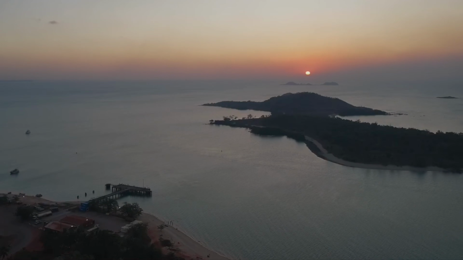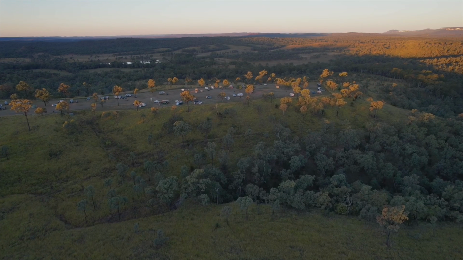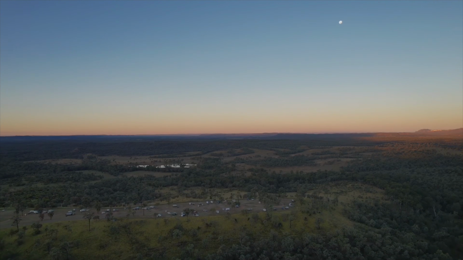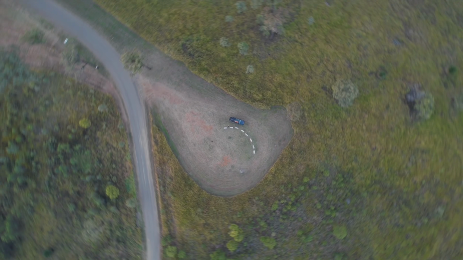We also use this to take some photos. So we do some photos, and I'll cut a couple in that we've taken of the caravan and sunsets and all that sort of stuff, all taken from the drone. So that's fantastic. So that is all of the camera gear that Ali and I use to produce the YouTube videos that we make every week.